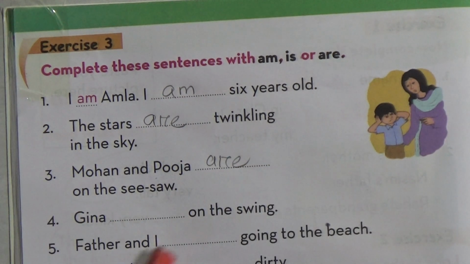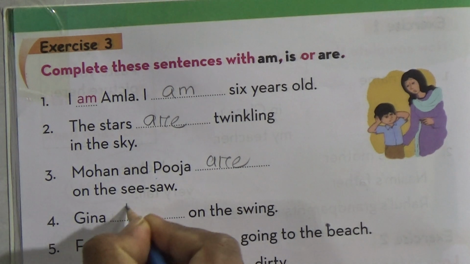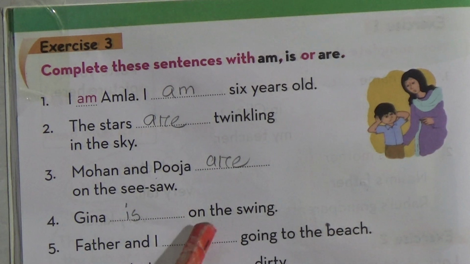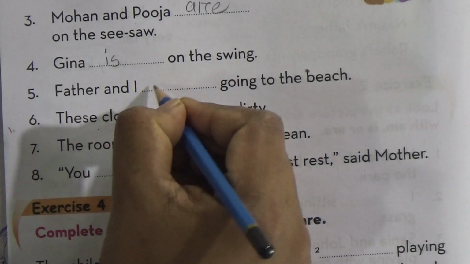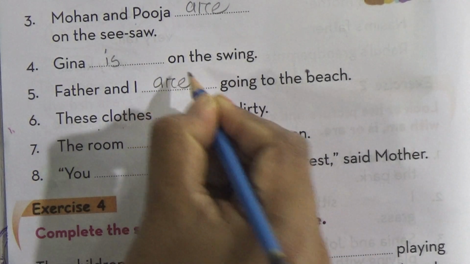Mohan and Pooja are. Gina is on the swing. Father and I are going to the beach. Father and I are.